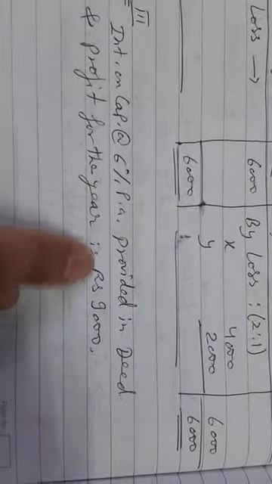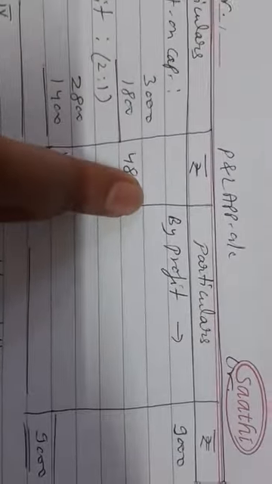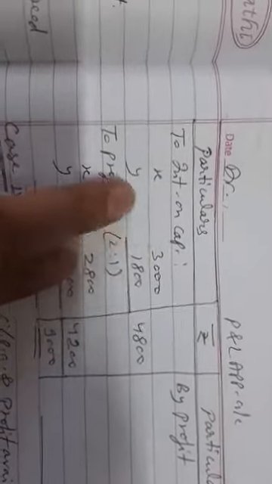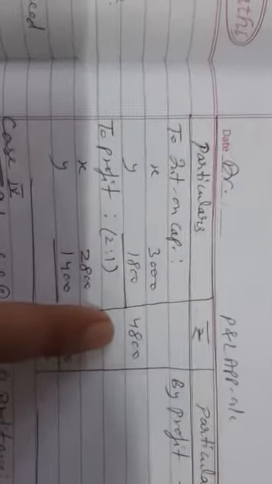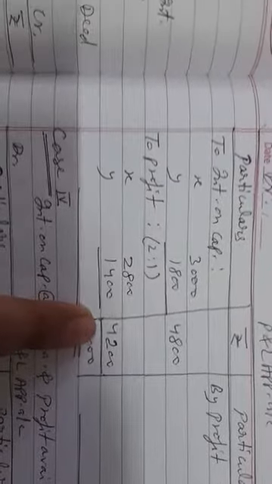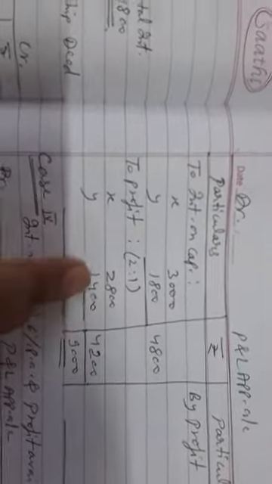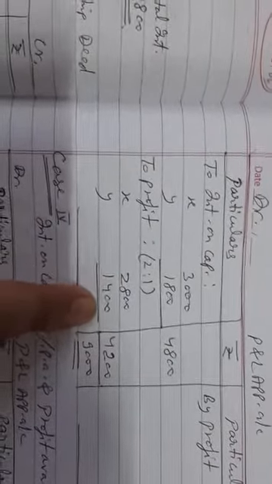Now case number 3. Interest on capital at the rate of 6% is provided in the deed and profit for the year is rupees 9,000. First of all, in the P&L appropriation account on the credit side, the profit is to be put, rupees 9,000 by P&L account. Then on the debit side, the interest on capital is to be provided: to interest on capital for X rupees 3,000 and for Y rupees 1,800, totally 4,800 interest on capital, and the remaining profit rupees 4,200 will be appropriated between the partners in the profit sharing ratio of 2:1, X 2,800 and Y 1,400.